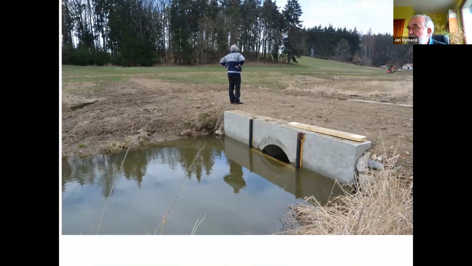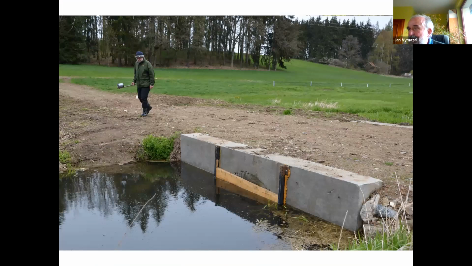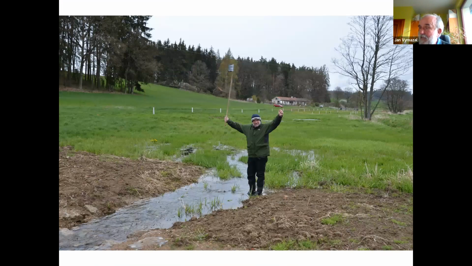So then we built this structure. Finally, we closed it, and then we managed to get the water flow through the wetland instead of through the stream bed. So this is the wetland in the spring.